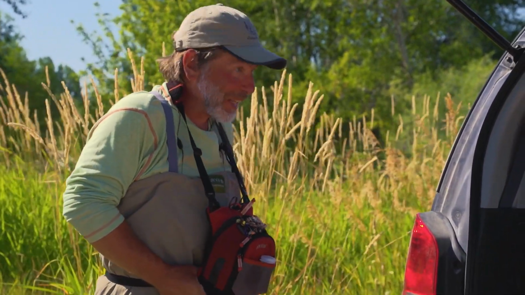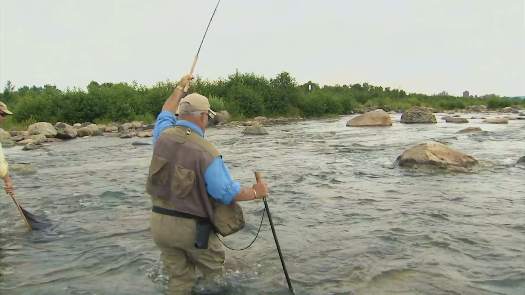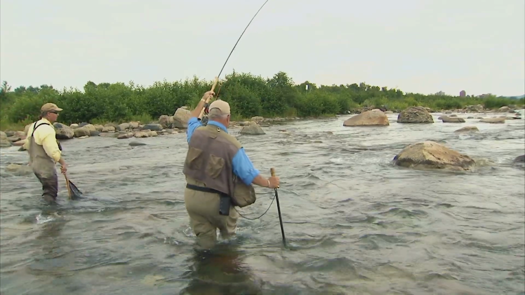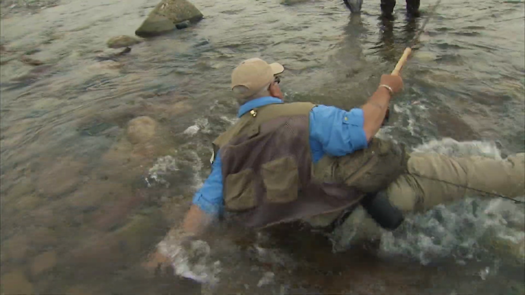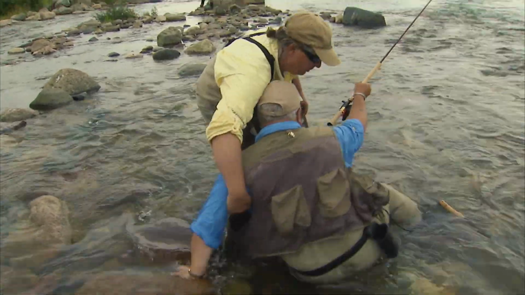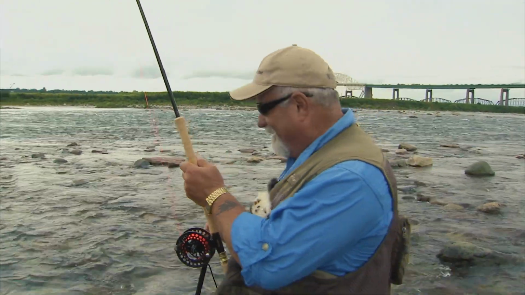Always wear a wader belt in fast water. It'll keep water from getting into your waders, which will prevent your waders from becoming a sea anchor, pushing you downstream, and will add buoyancy because of the air trapped inside your waders. It's all right. I just went for a swim.